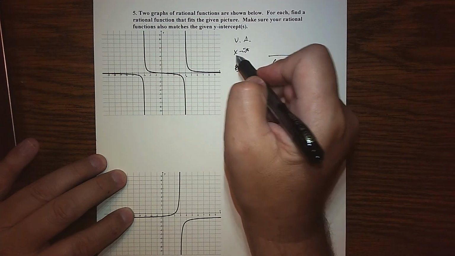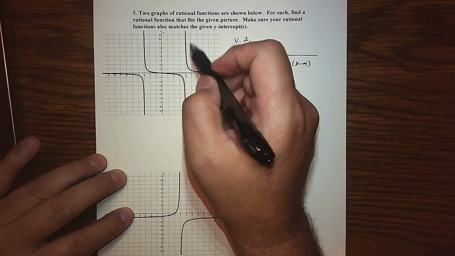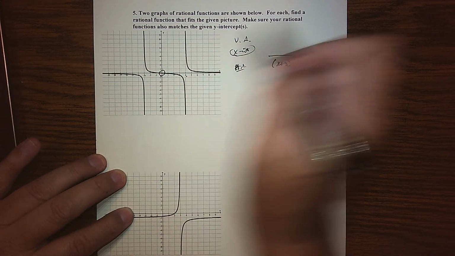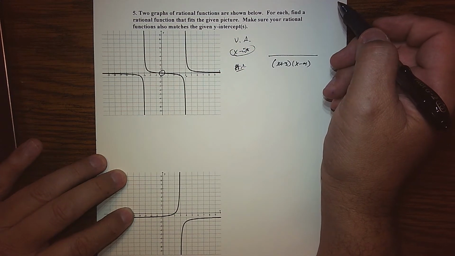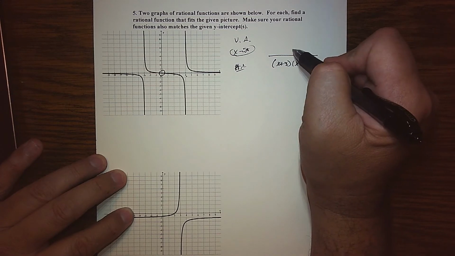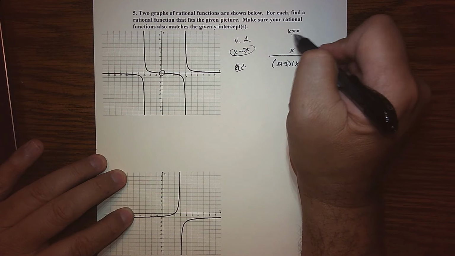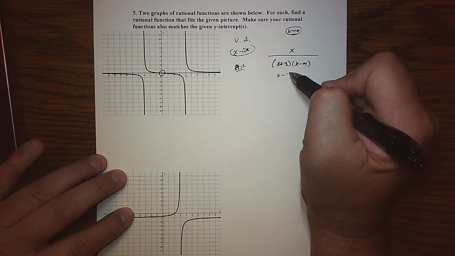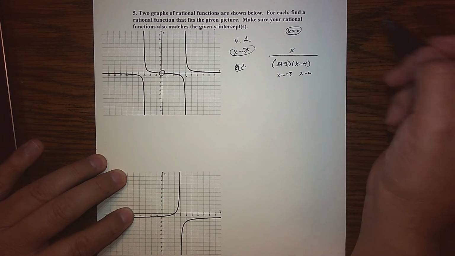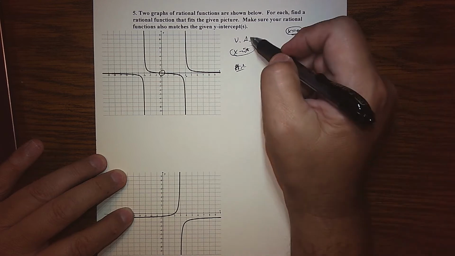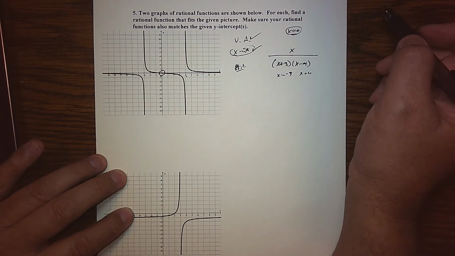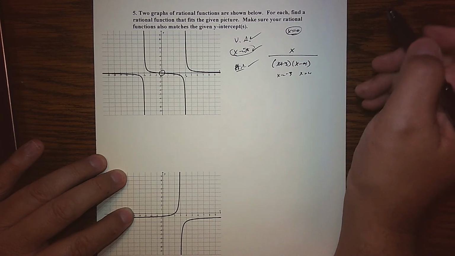I do have an x-intercept that's occurring right at the y-axis. So that basically means x has to be up in the numerator. So I have x equals 0, x equals -3, and x equals 4 as my zeros upstairs and downstairs. So I've got my vertical asymptote and I have my x-intercepts. What about my horizontal asymptote?